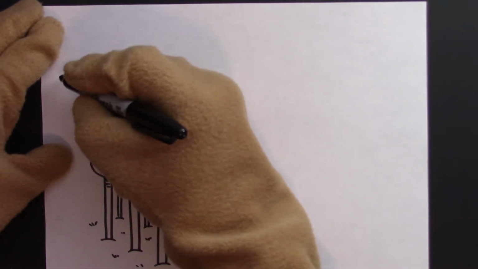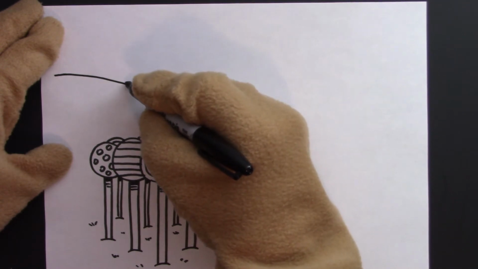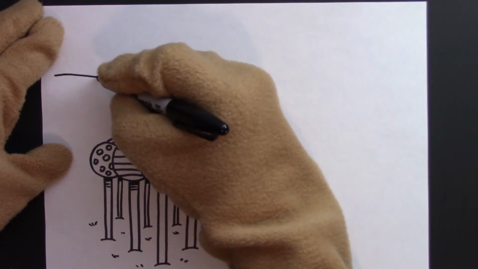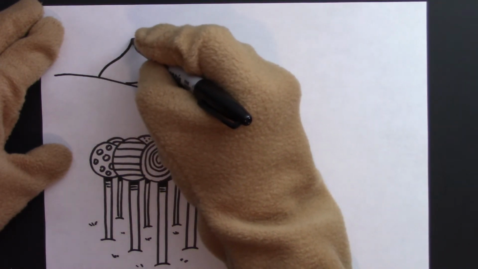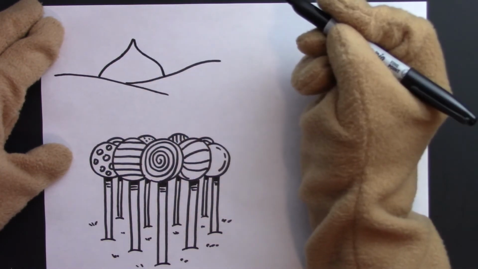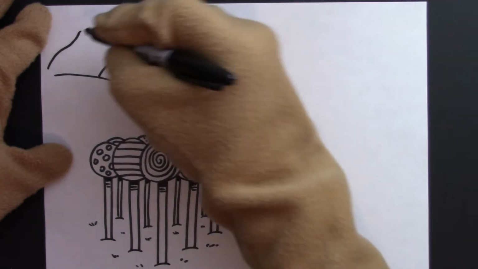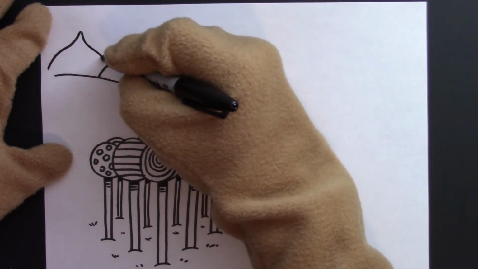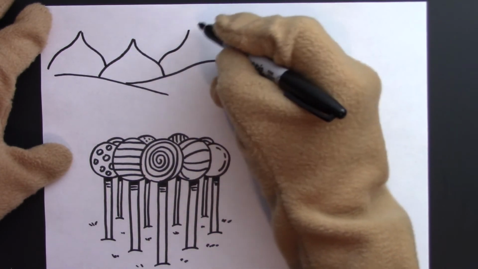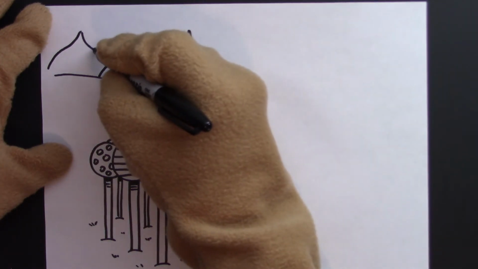Now we'll do our chocolate drop mountains. We'll start by drawing a hill with another hill behind it. And you can make as many mountains as you want depending on how wide your paper is. Now these will curve to a point and be wide at the bottom. We'll do one on either side of the first one that we drew. There we go. And you could just keep going, but that's good.